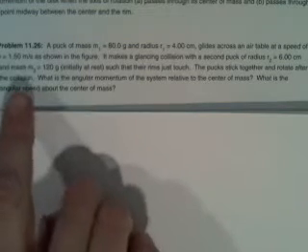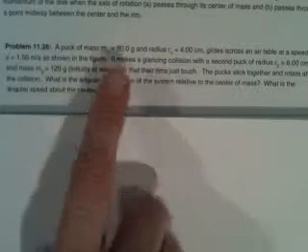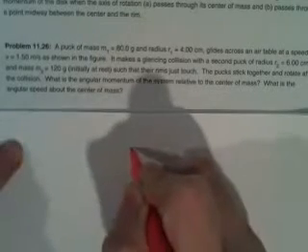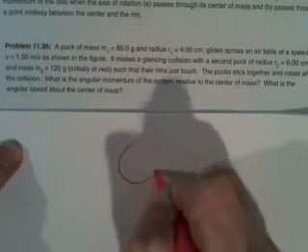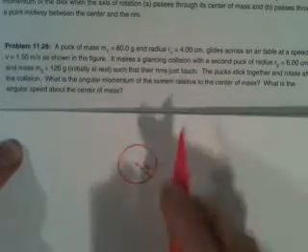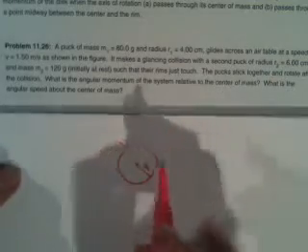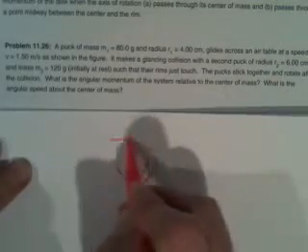This is problem 11.26 from your board problem sheet. We have a puck of mass 80 grams and radius 4 centimeters. I'm going to draw that in pink here. We have a radius of 4. And it's going to glide across an air table at a speed of 1.5 meters per second.